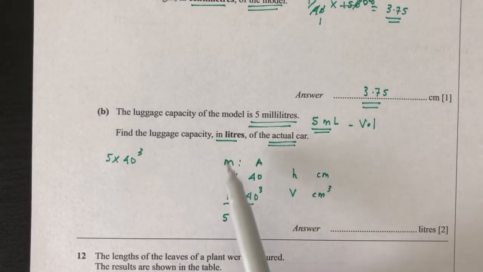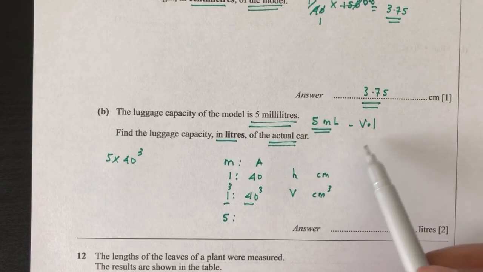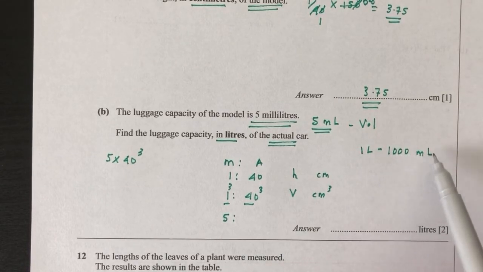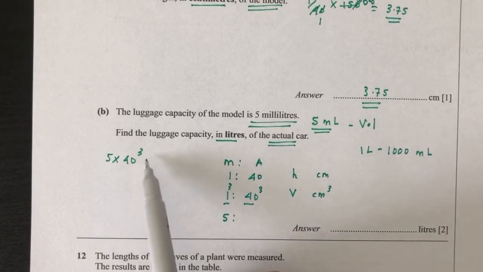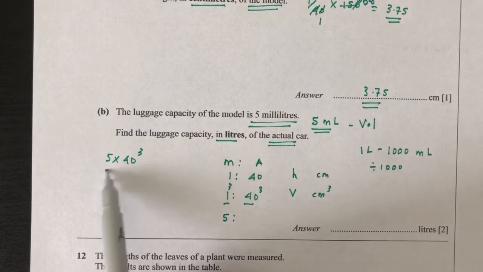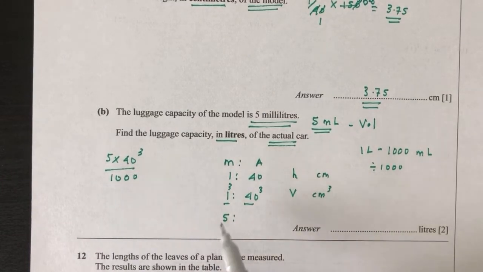The next thing is that we have to find our answers in liters. We know that 1 liter is equal to 1000 ml. So we have to convert ml to liters. We have to divide by 1000. So divide by 1000 for the answer.